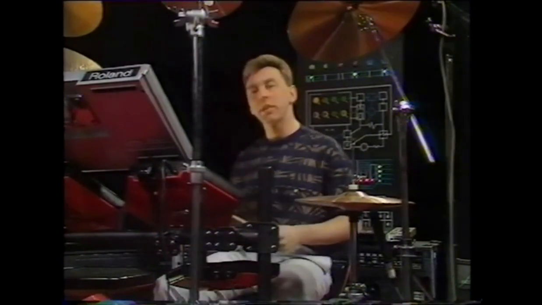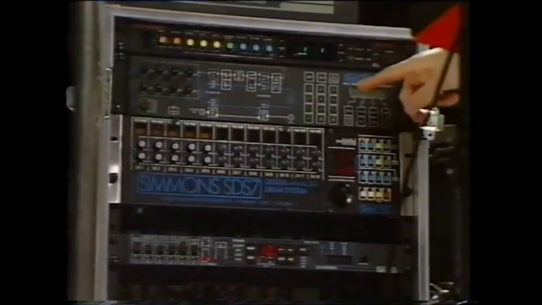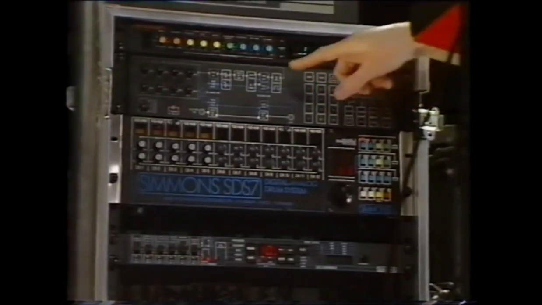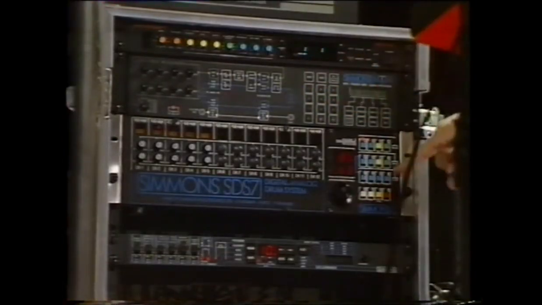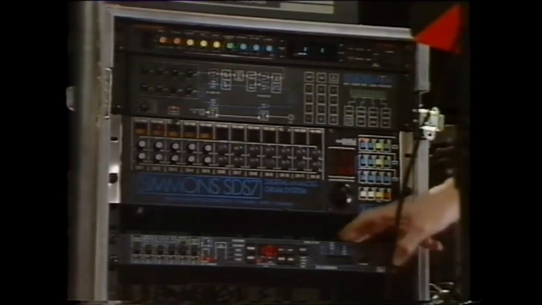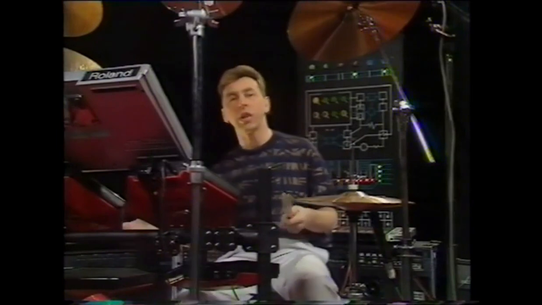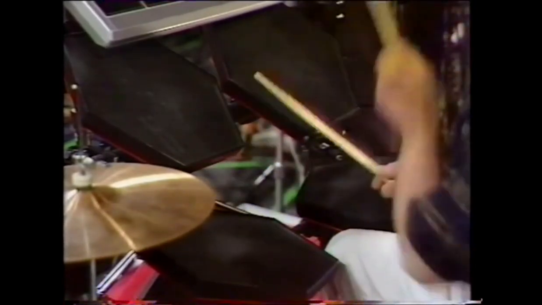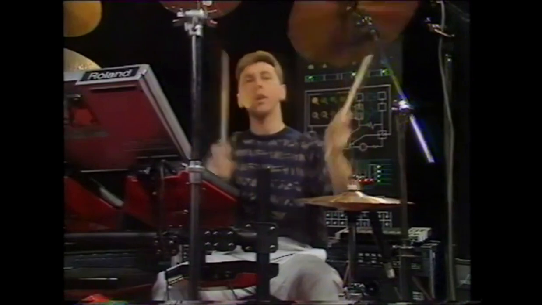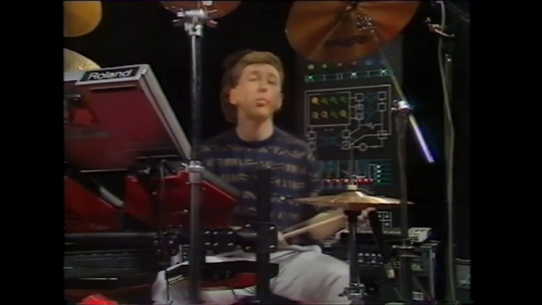This kit, in fact, is connected to this MIDI junction box, which does effects and sequences, which is in turn MIDI'd to the tune percussion synthesizer down here, so that I can get all sorts of tunes and sequences and echo effects like this. But for the complete works, back to Bill Bruford.